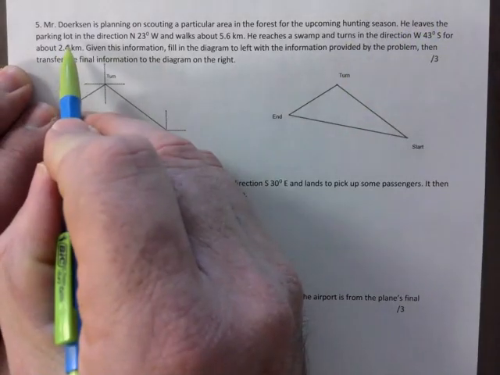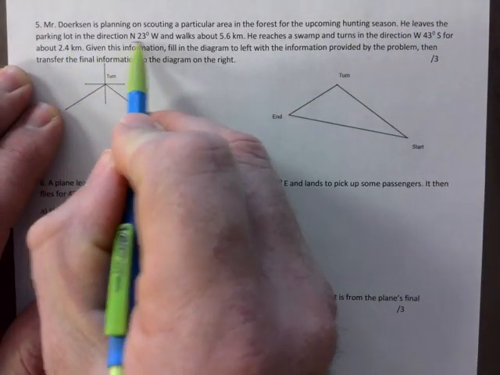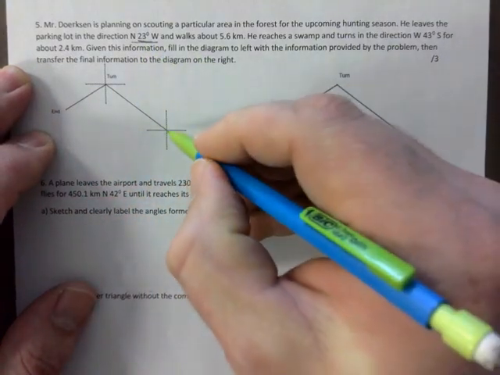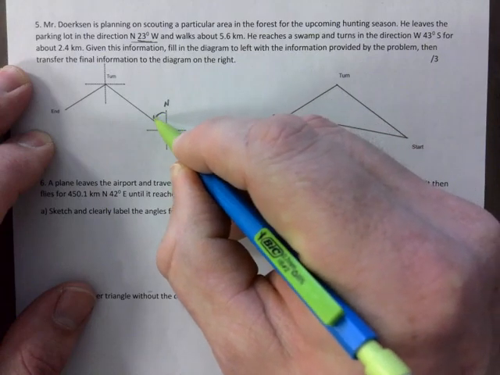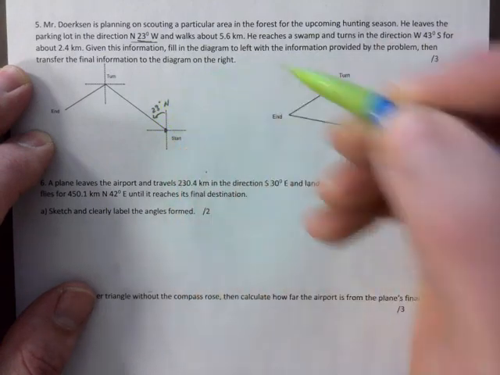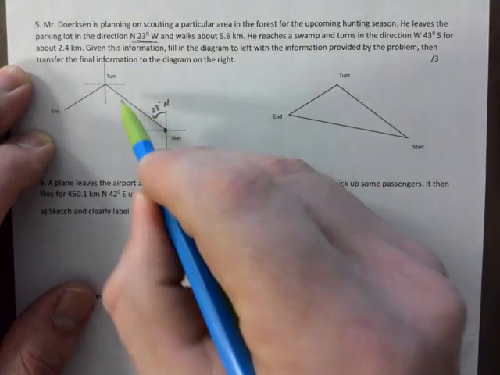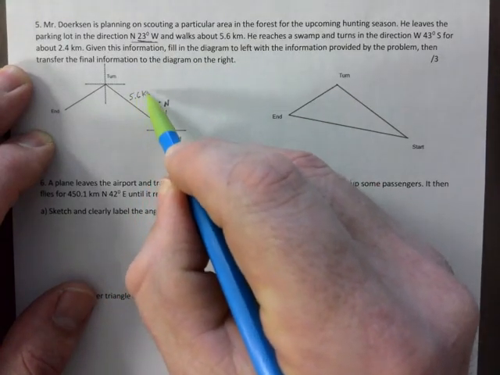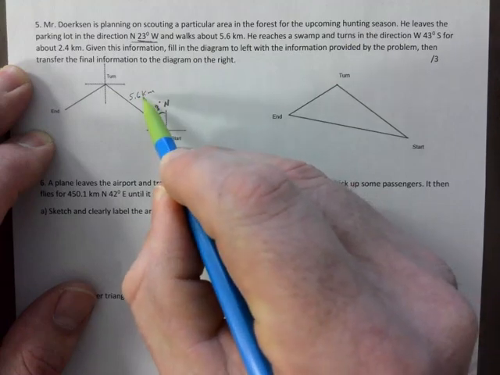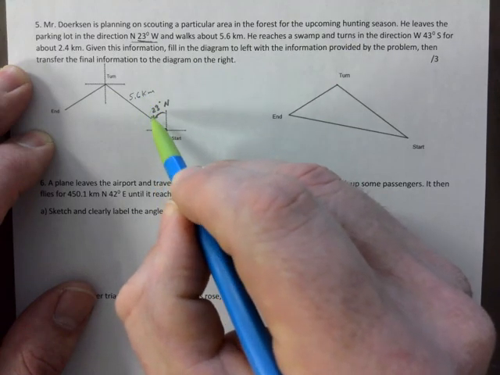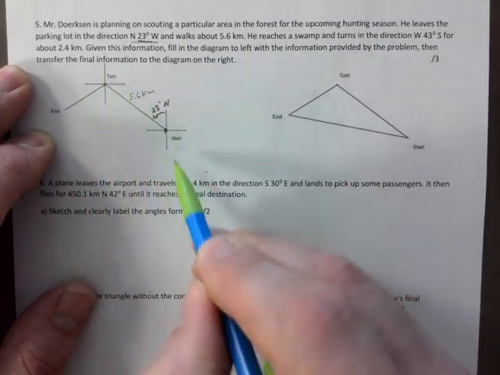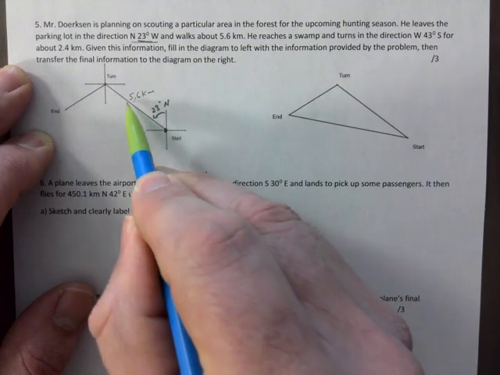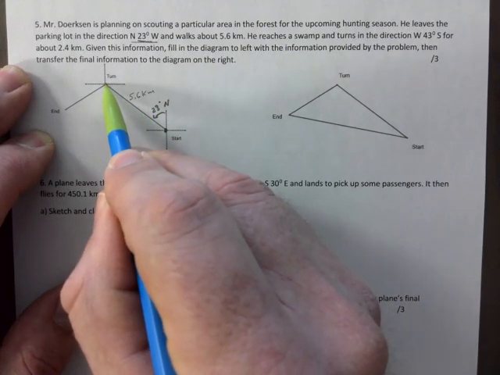So we leave the parking lot at north 20 degrees west. So we're starting here. This is your north line. And so we're turning 23 degrees. So that should go there. And then you're going for 5.6. So you've got direction and you've got distance. Not always will you get both. And then we turn here. That compass rose follows you wherever you are. So this is the turn.